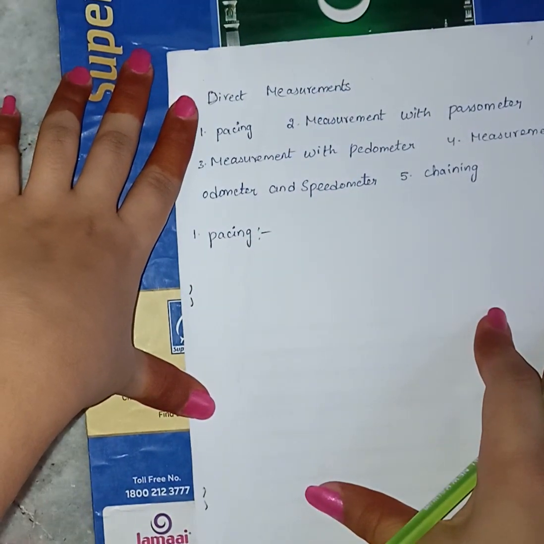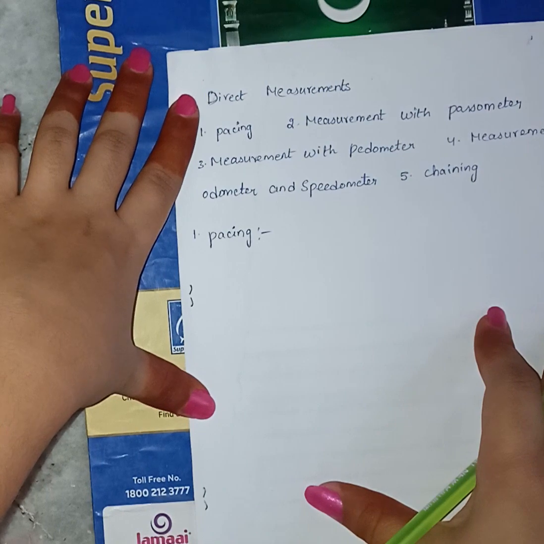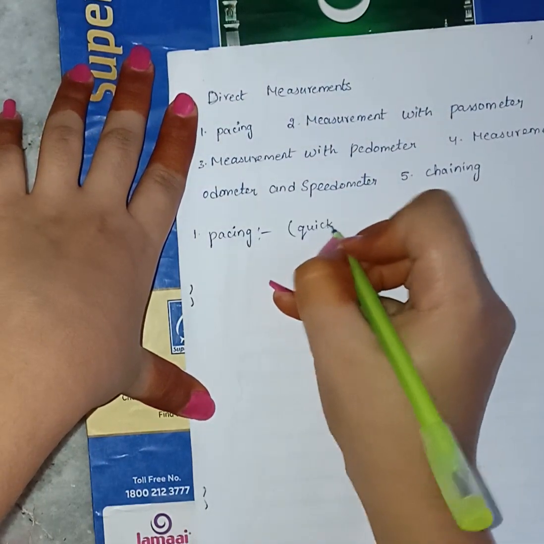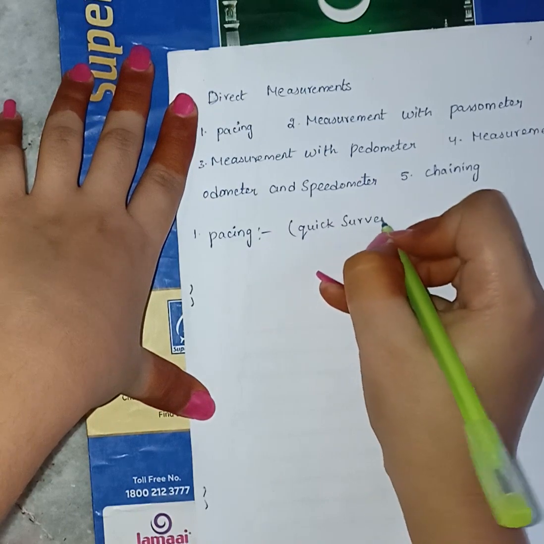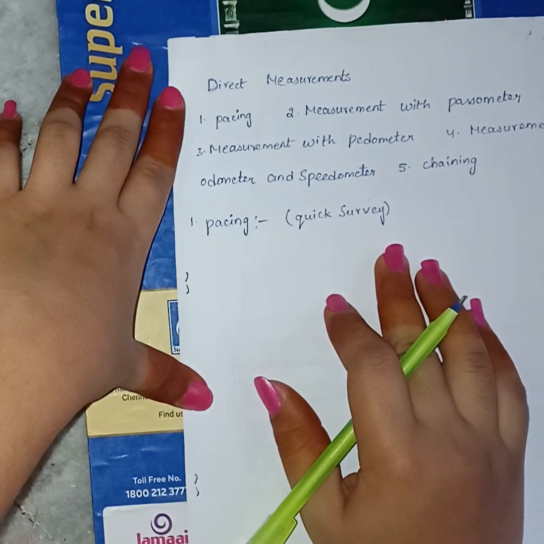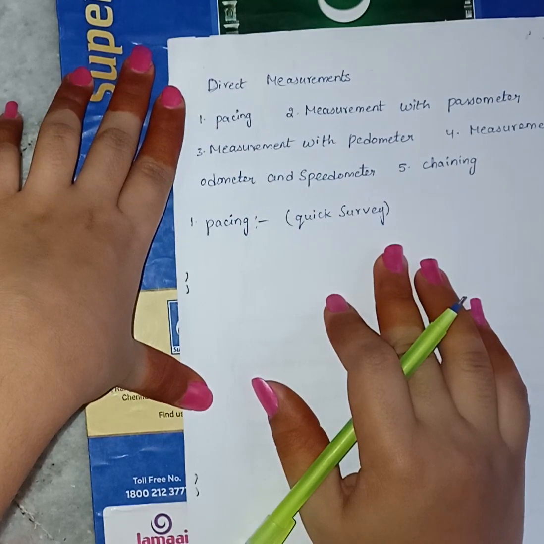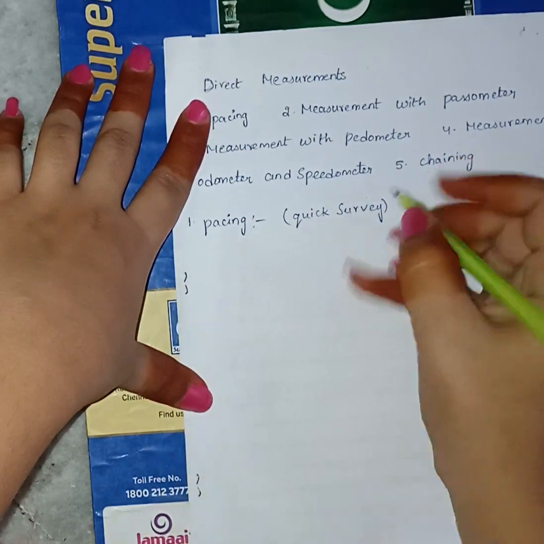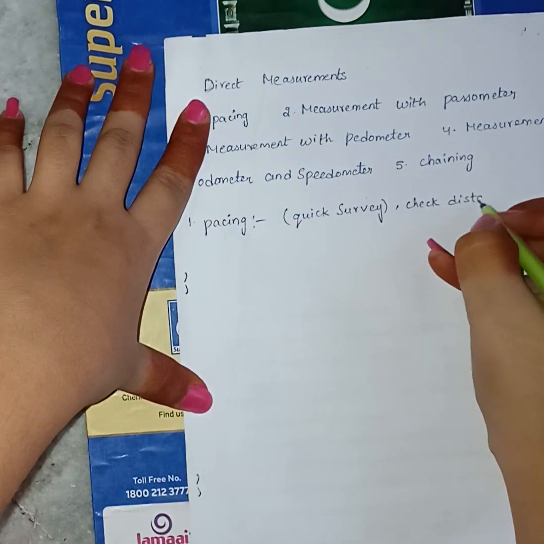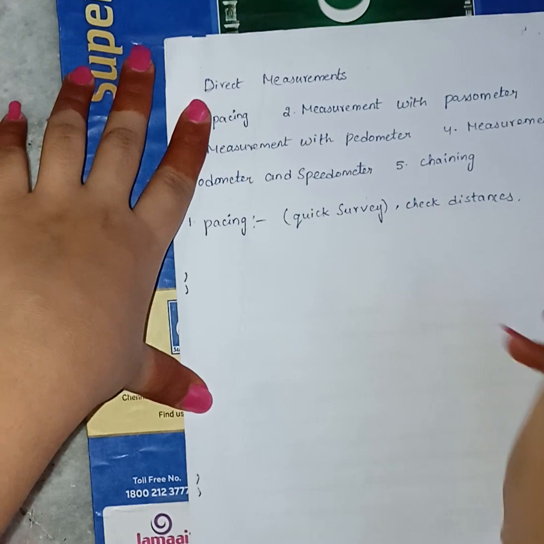Measurement of distance by pacing is chiefly confined to the preliminary surveys and exploration where a surveyor is called upon to make a rough survey as quickly as possible. The pacing method is used for quick survey. Whenever we want to do the surveying in a fast and easy manner, we are using this pacing method. It may also be used to roughly check the distance measured by other means. It is used for checking the distance. For checking the distance as a rough estimate, we are using this pacing.